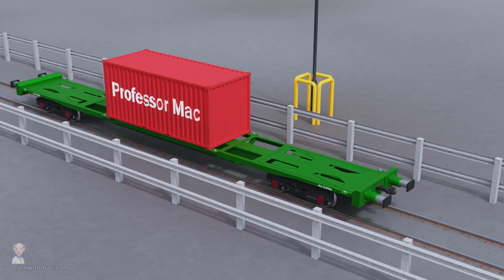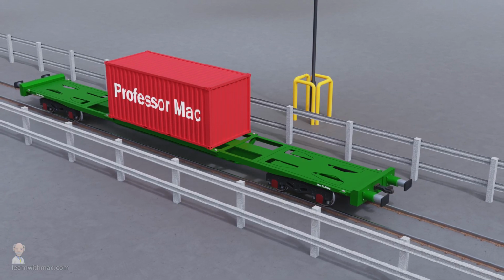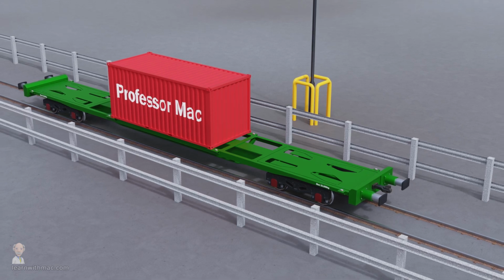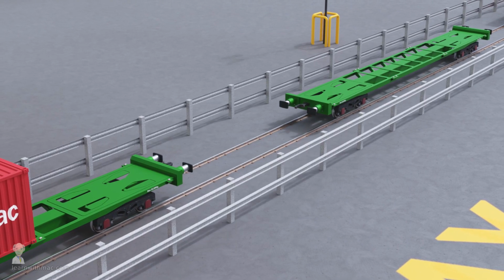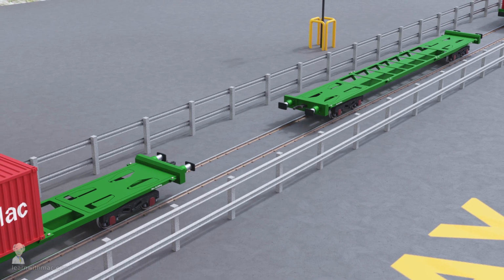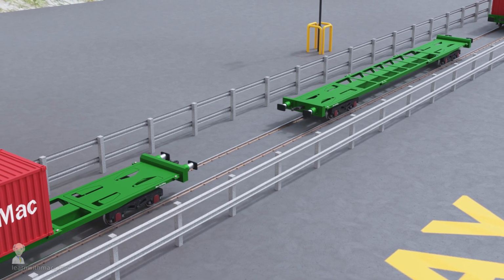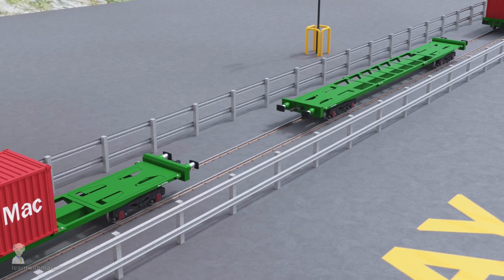Well, the conservation of momentum only works when there are no external forces acting on the system under consideration. The system we were considering for the collision between the two wagons comprised of the two wagons only.